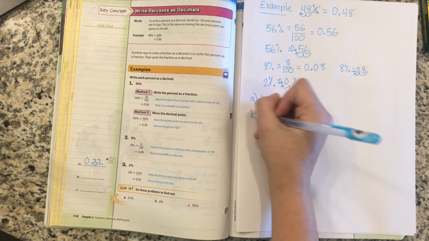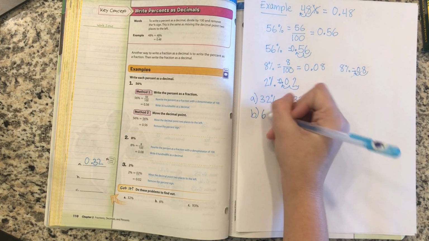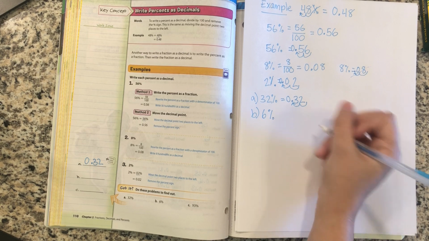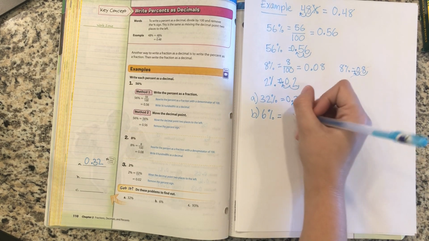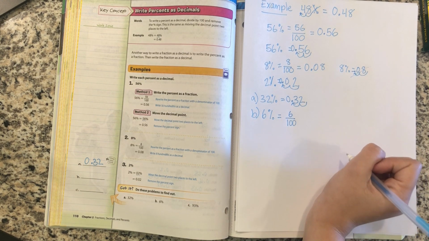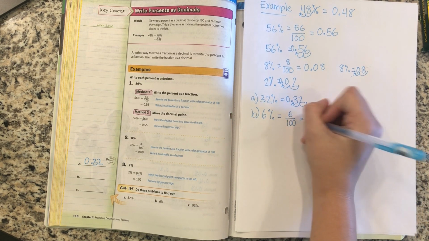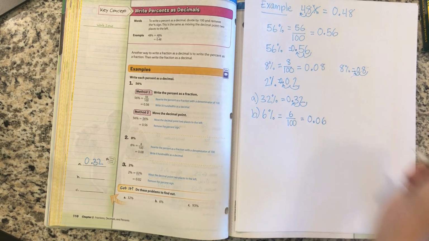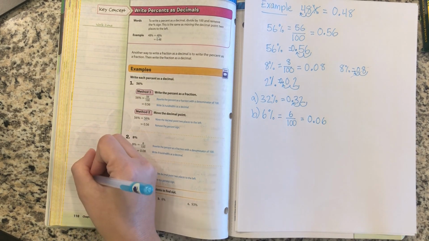For B, we have 6%. I'm gonna do this one as a fraction. So 6% is equal to 6 over 100 as a fraction, or 6 hundredths. And I would write 6 hundredths as 0.06, or 6 hundredths.